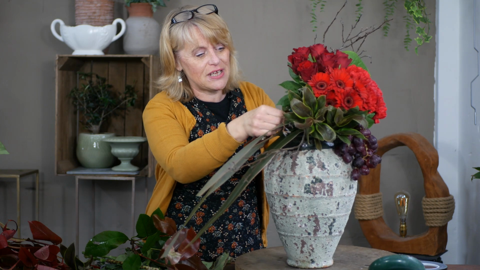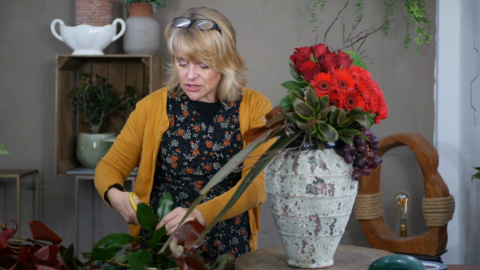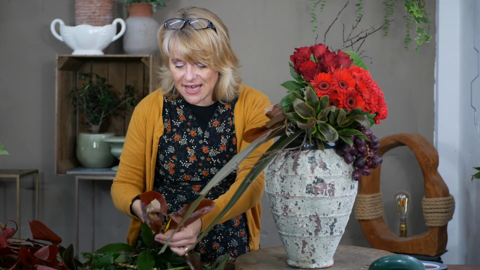And in this section here, I'm going to introduce some Photinia Red Robin. So you might be familiar with this. There's a blaze of red colour from it at the moment. It's looking really quite spectacular. And I'm also, rather than wasting the foliage, going to use the bottom section, which is that lovely green, and I'm going to use this on the opposite side.